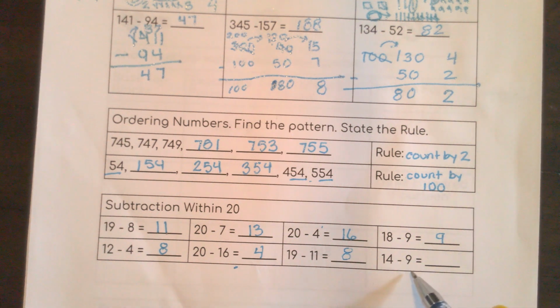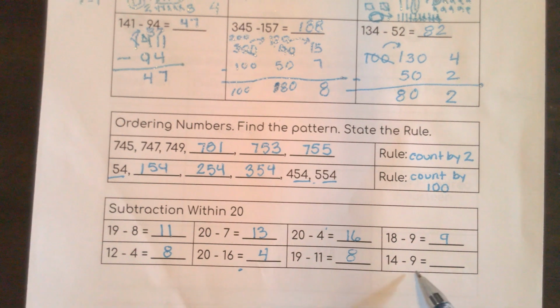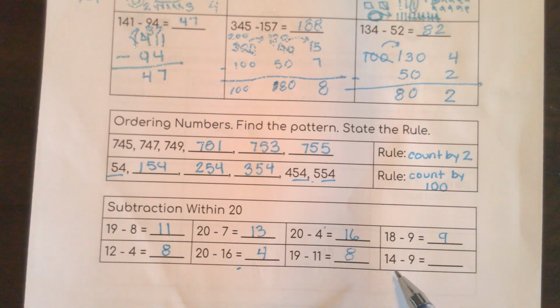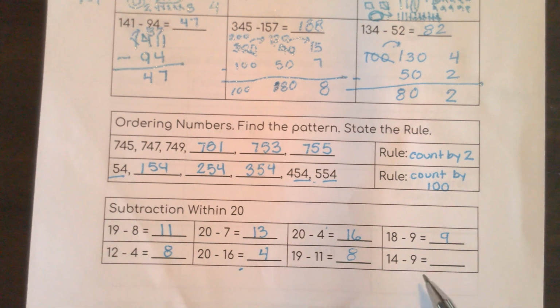Here, 14 minus 9, how much do I need to get to 14? Well, I know that one more from 9 would give me 10. And if I want to make a teen number 14, I need 4 more. 10 plus 4 is 14. So all together would be 5. 9, if I move one more over here, that would be 10, and I would have 4 left.